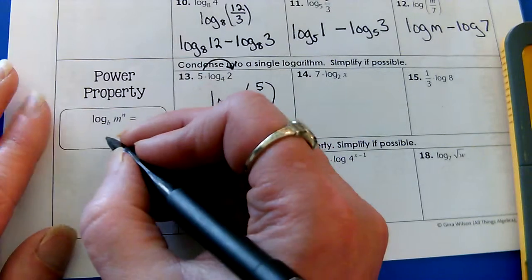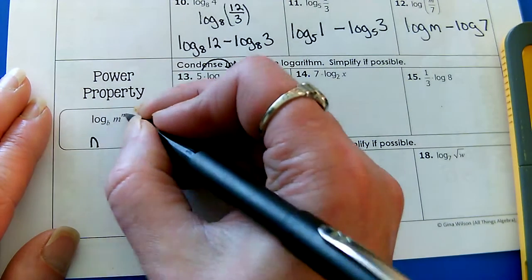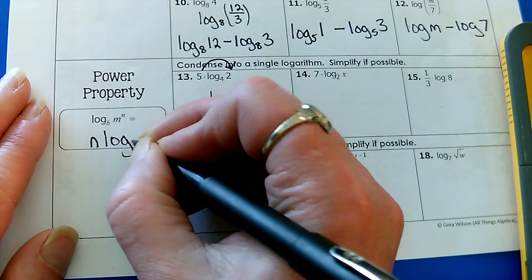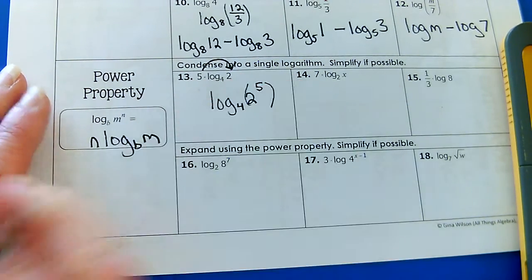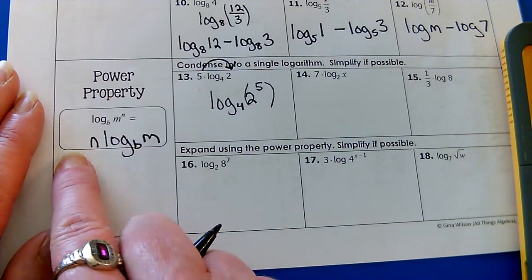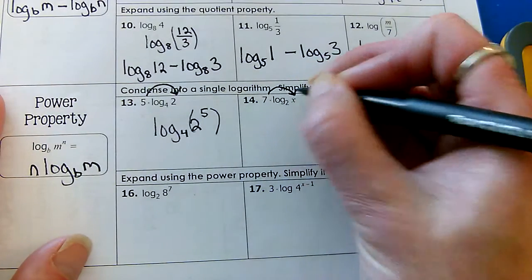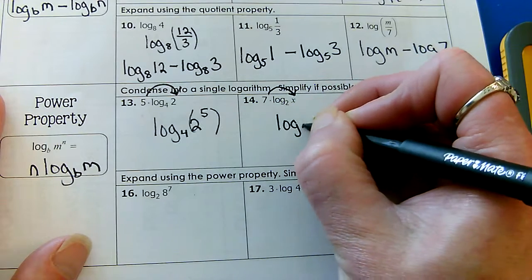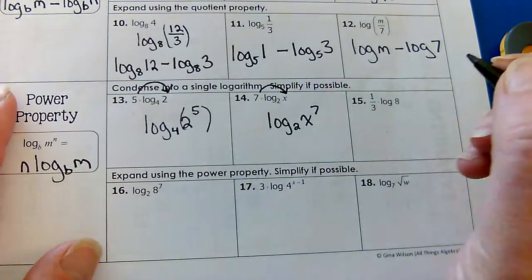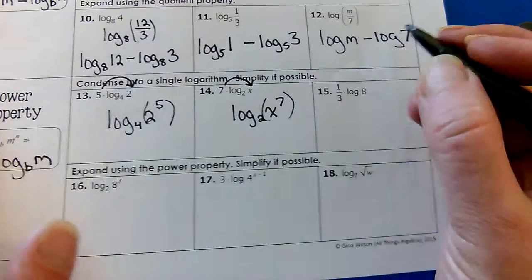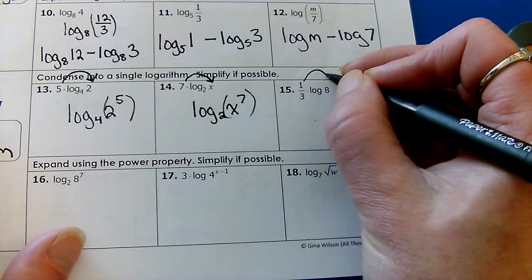So, to get an exponent, we would have had this to begin with. So a number in front becomes an exponent. That's the shortcut. Instead of writing it 7 times, that's ridiculous. Number in front becomes an exponent.